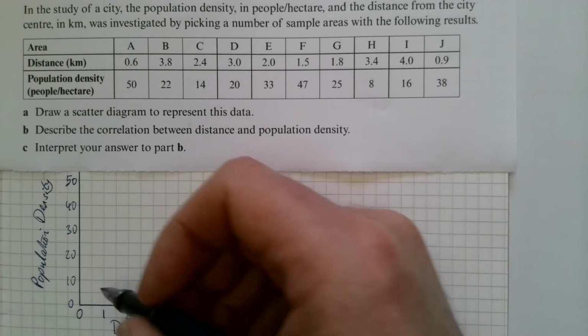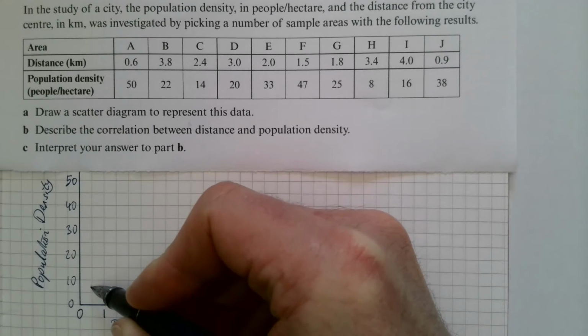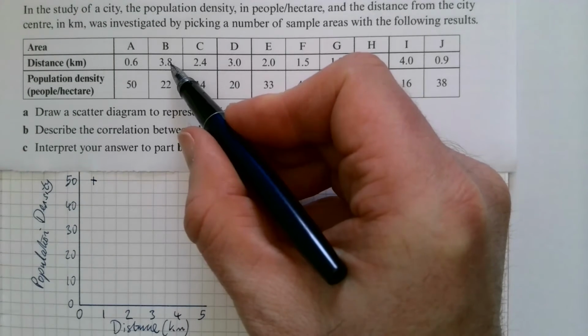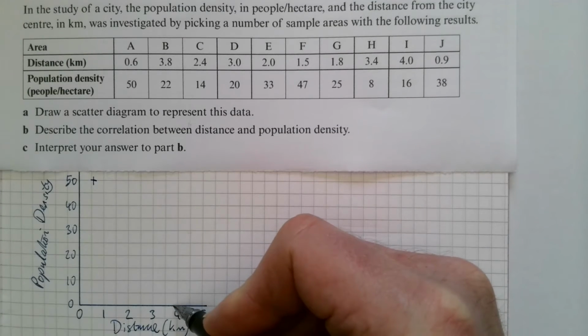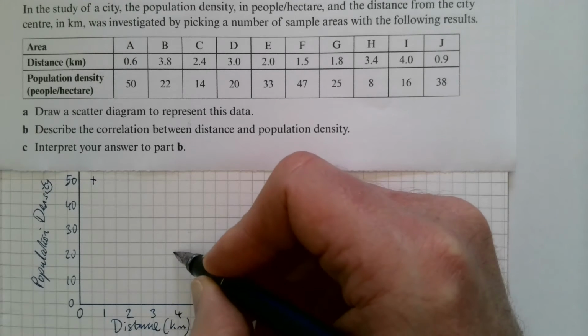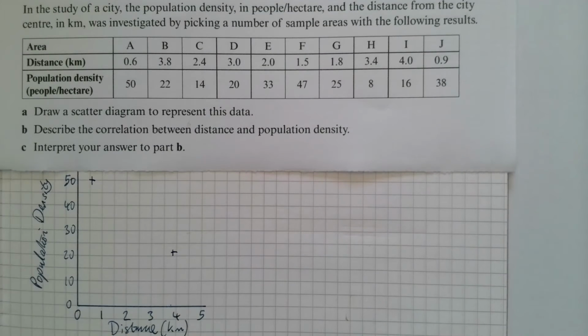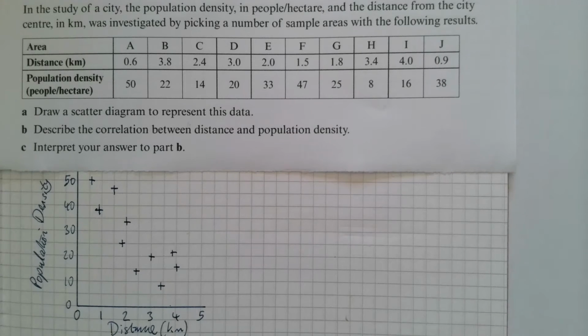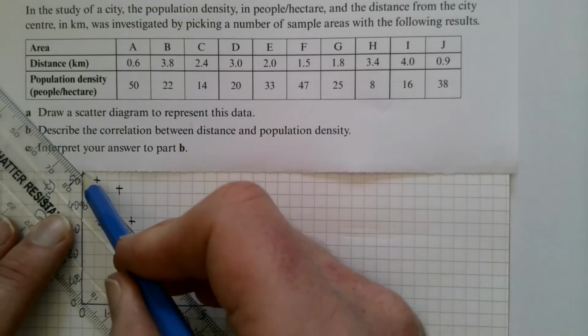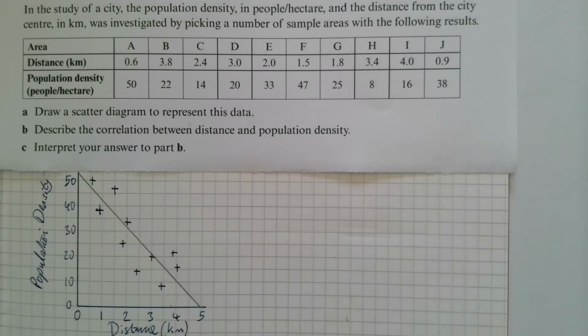So 0.6 kilometers will be 0.6 along there, and then 50 up there. B, 3.8 kilometers, 3.8, so if I measure along there, that would be to there, and 3.8, 22. And then if I carry on plotting those, I should get something like this. And it doesn't ask you to draw a line of best fit, but why not? I mean, that's the most fun part of it, so I always reckon put a line of best fit in there somewhere.